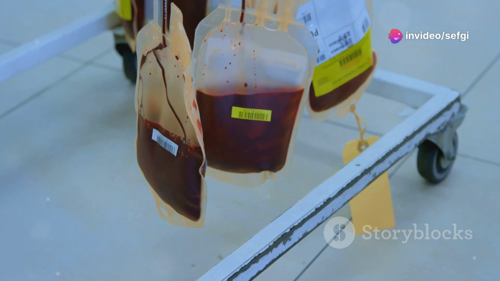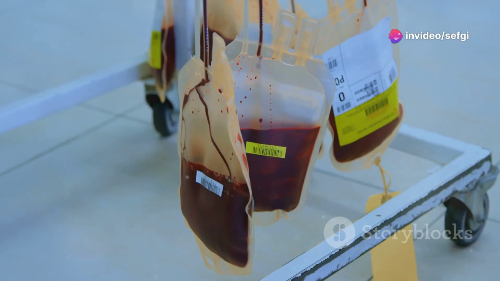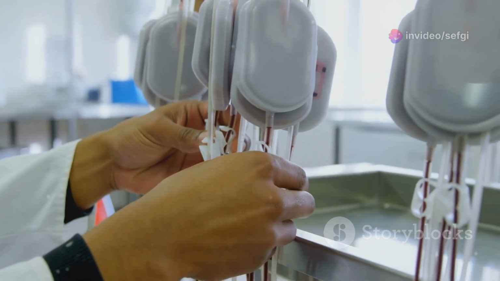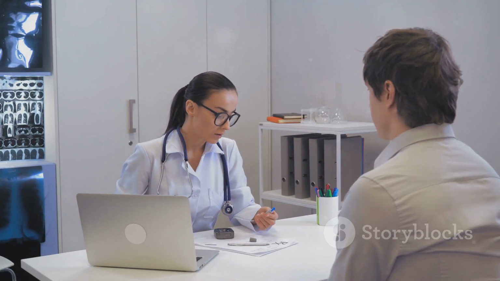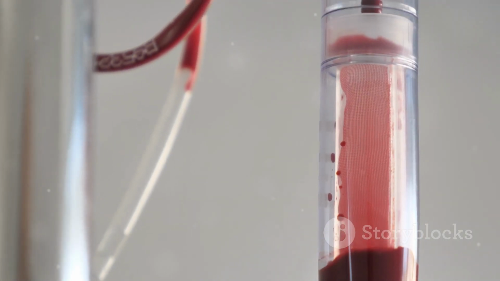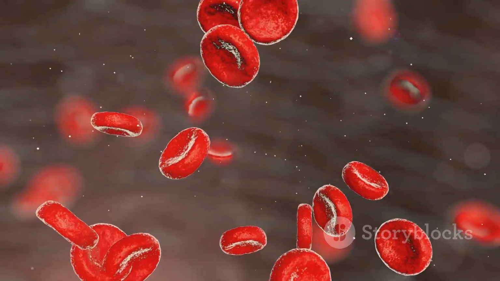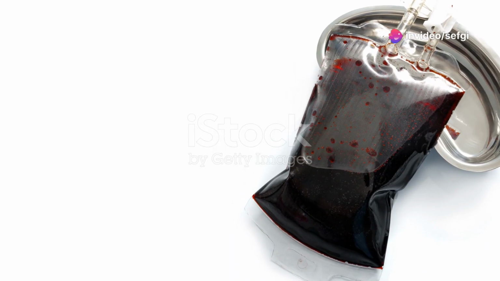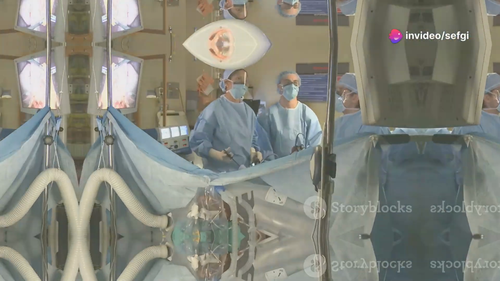The dance of compatibility: transfusions and transplants. Blood transfusions save lives, but compatibility is crucial. Blood groups determine compatibility. Incompatible transfusions can be fatal. Matching blood types is key. Compatibility is also vital in organ transplants. Careful matching reduces rejection risk.